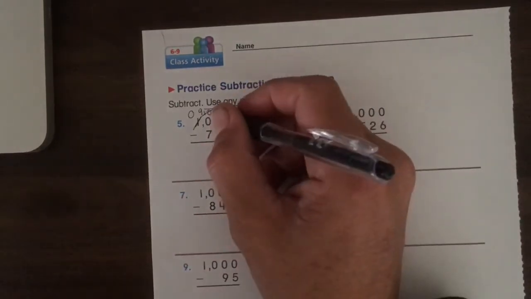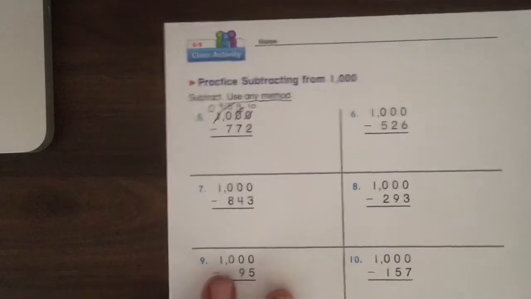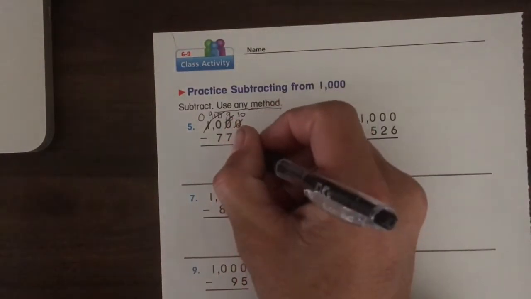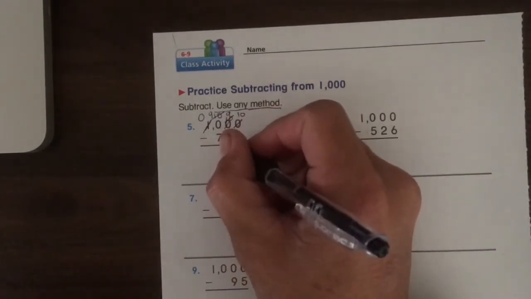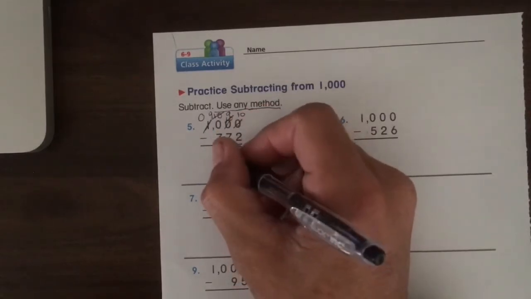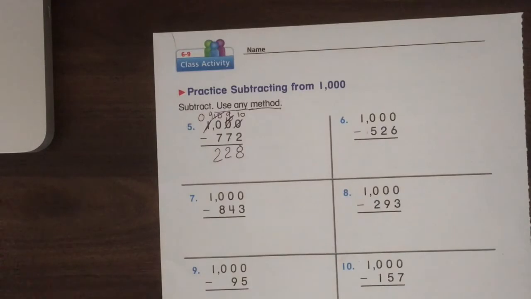And you can trade that 1 ten in for 10 ones. And then you'd say 10 minus 2 is 8. 9 minus 7 is 2. 9 minus 7 is 2. And then your answer is going to be 228.